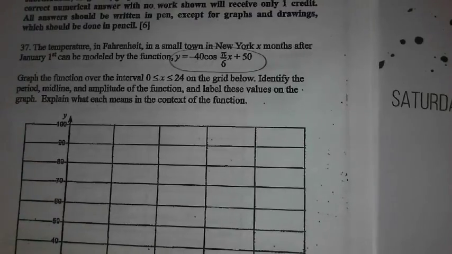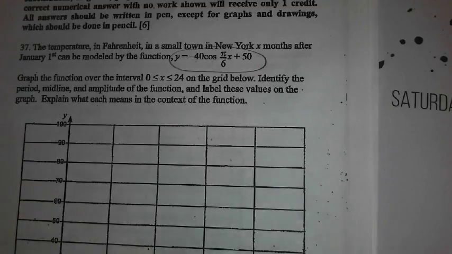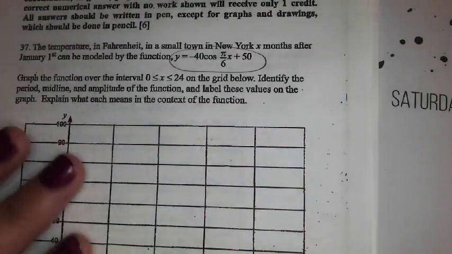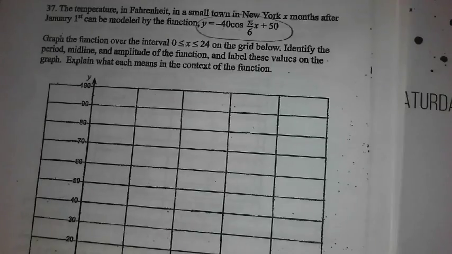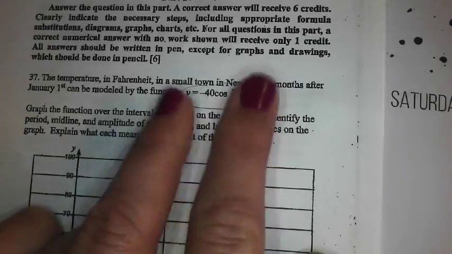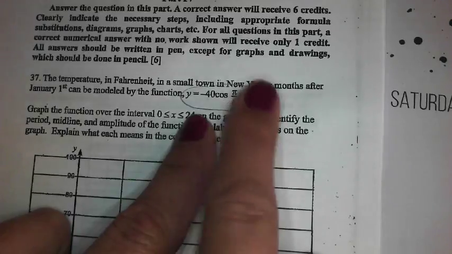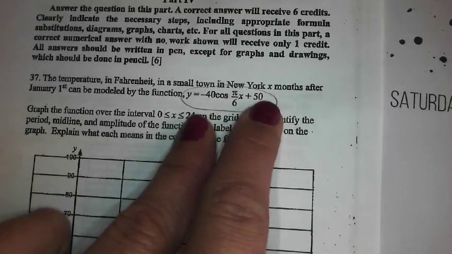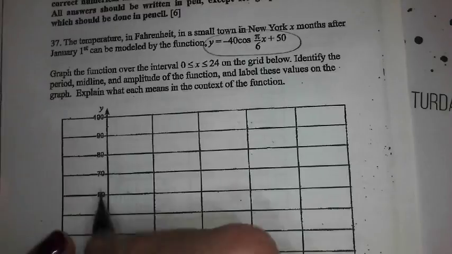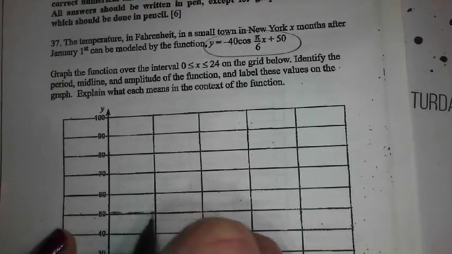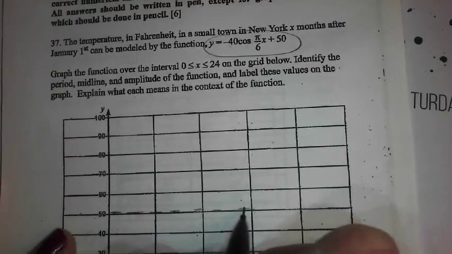Where are you getting 12 from? Midline is a vertical line that's going to be the middle of our curve from a vertical perspective. It's going to come right from your structure. Kaylee, can you help him? 50. D, that D is your midline. So we are going to put a dotted line at 50.